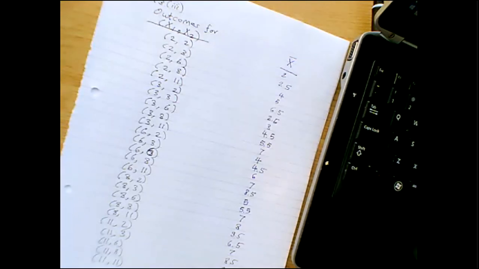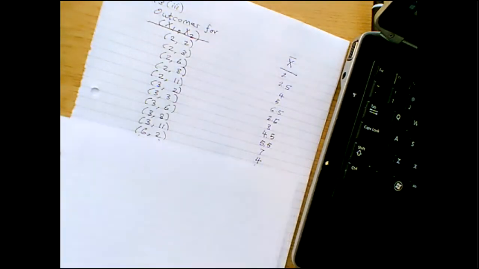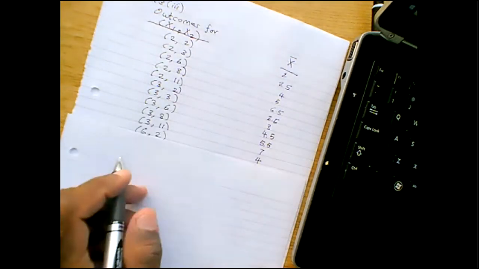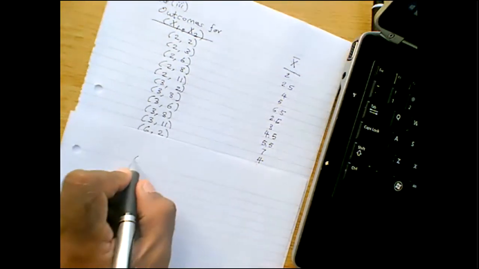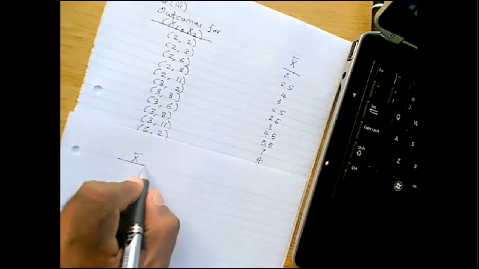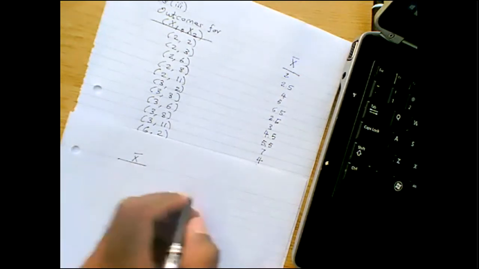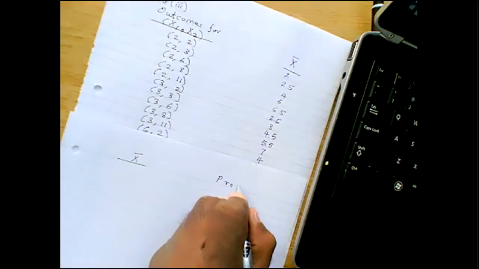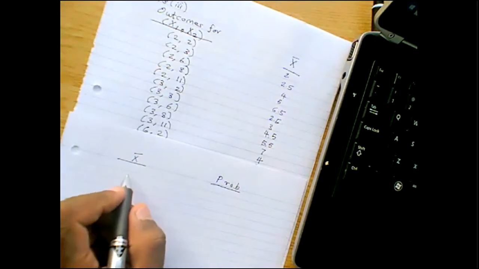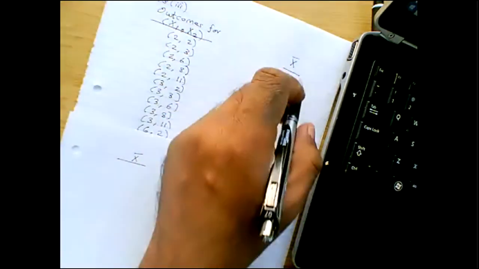The next thing you need to do is to draw a table of the different possible values for X bar and the corresponding probabilities. Now, some of these values are repeated, right?